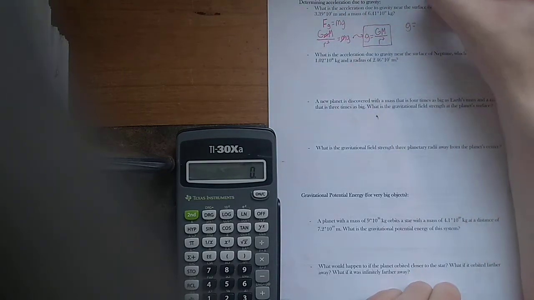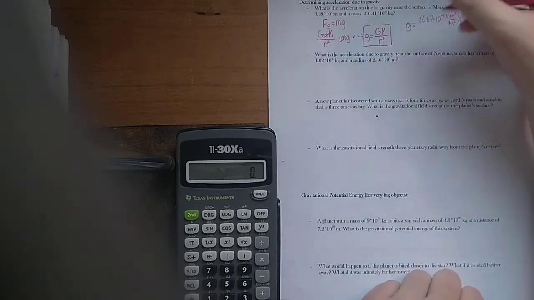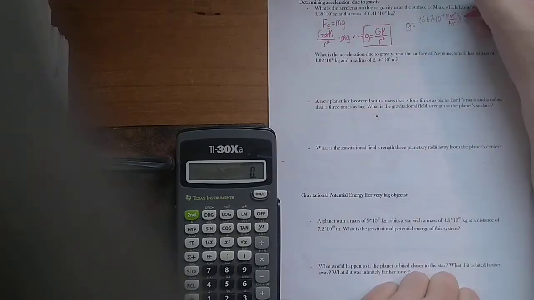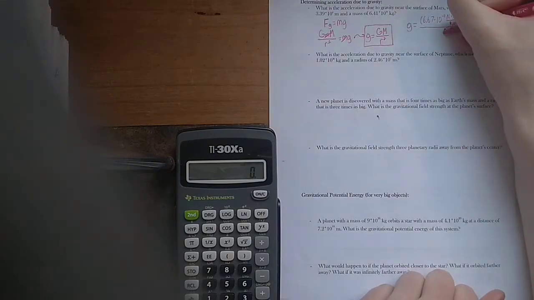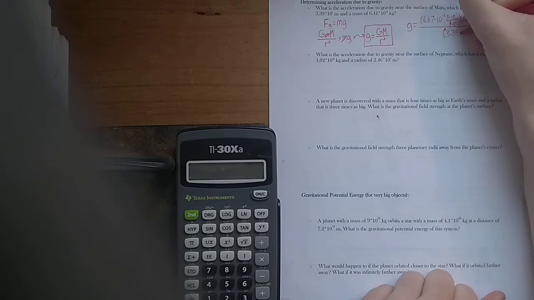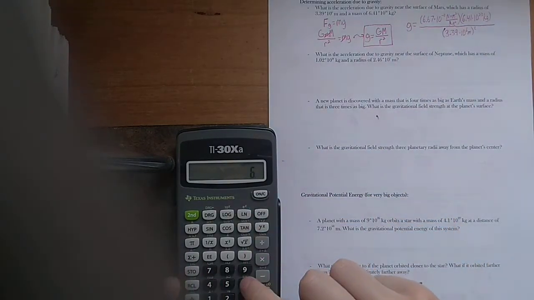So now, if we go to calculate g for Mars, big G is 6.67 times 10 to the negative 11th newtons times meters squared over kilograms squared. The mass of Mars is 6.41, as we were told, times 10 to the 23rd kilograms. And the radius of Mars, which don't forget is squared, we haven't canceled that out, is 3.39 times 10 to the 6th meters. I can calculate that for us right now.